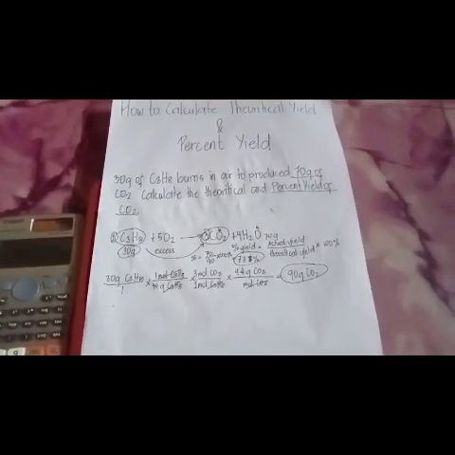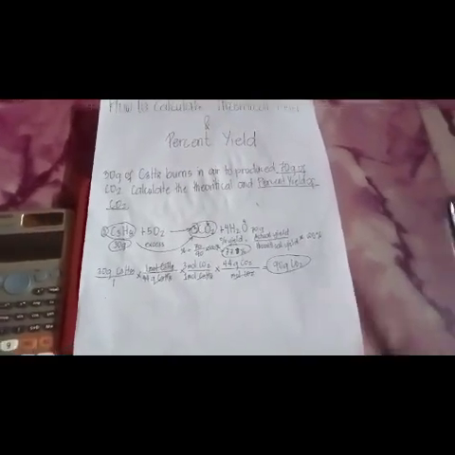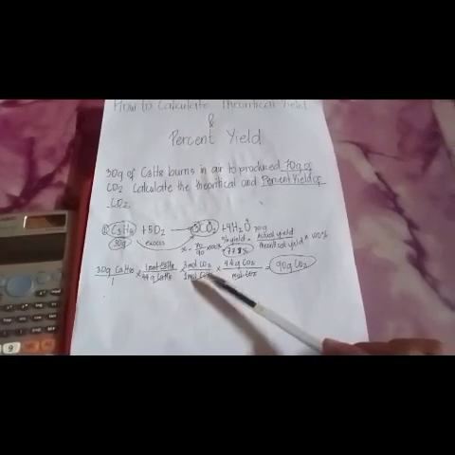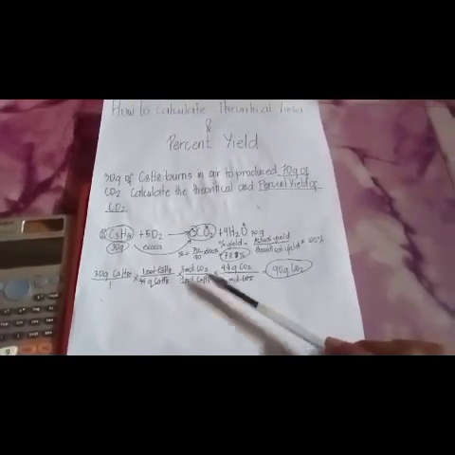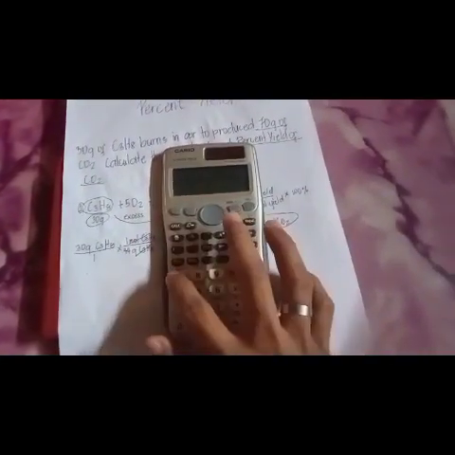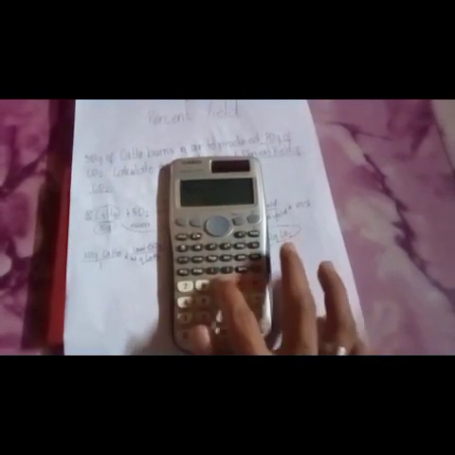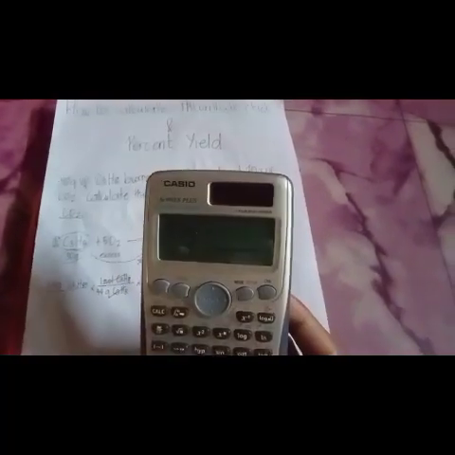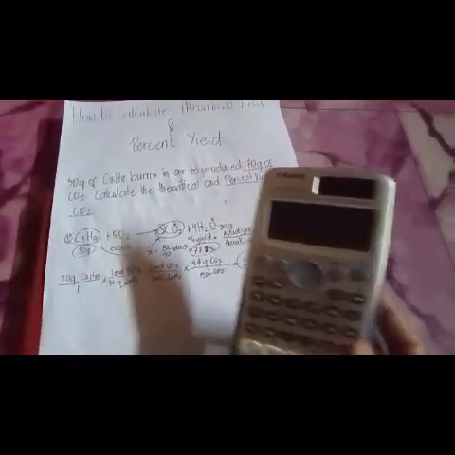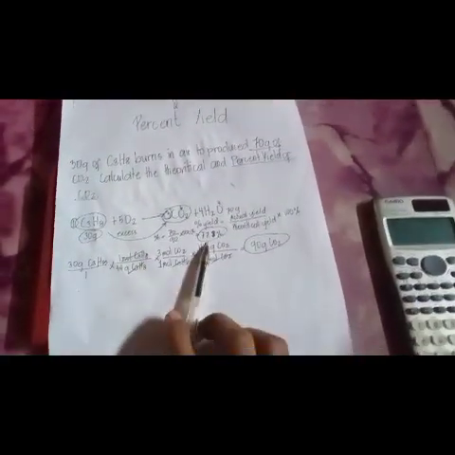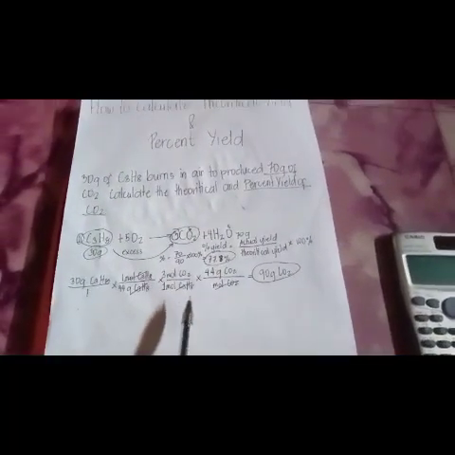So now that we have the theoretical yield, we can find the percent yield. The percent yield is going to be 70 divided by 90. It is always the smaller number divided by the larger number times 100%. And so let's do the calculation. 70 divided by 90 is equal to 77.7, or 77.8%. So that's the percent yield of this reaction. That's how you find it.